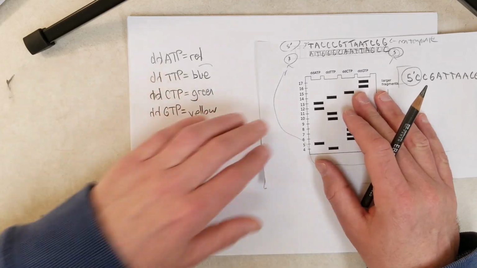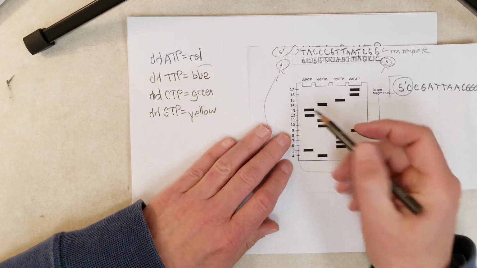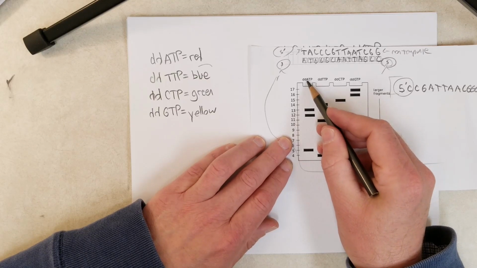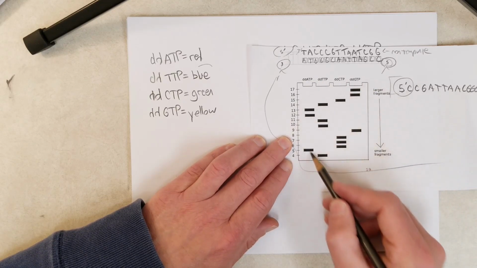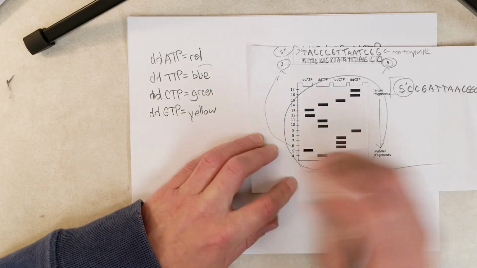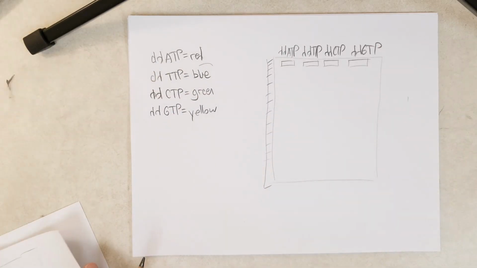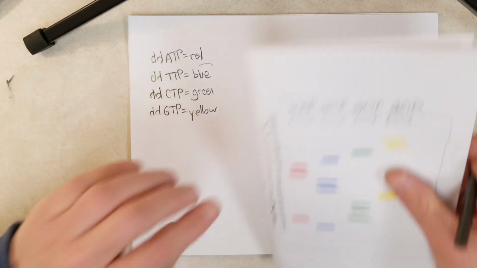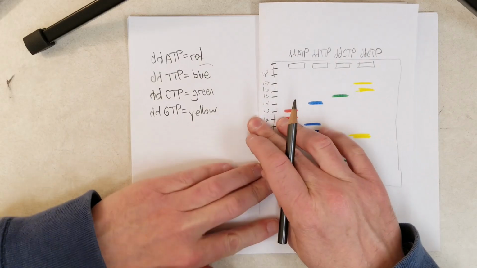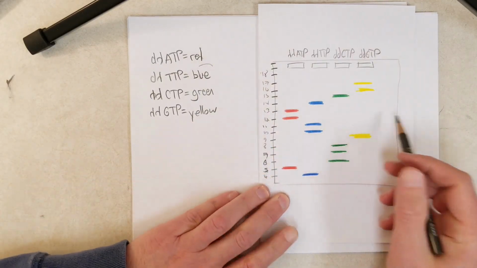So let's imagine that we use fluorescent dideoxynucleotides for this example right here. Well, what would that look like? I'm going to cheat a little bit. I already diagrammed this out. It would look something like this.